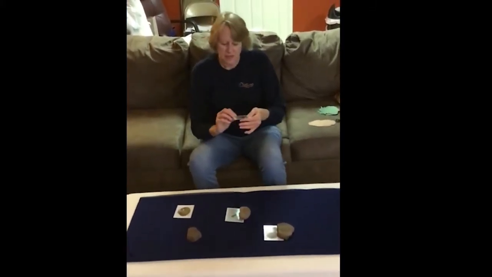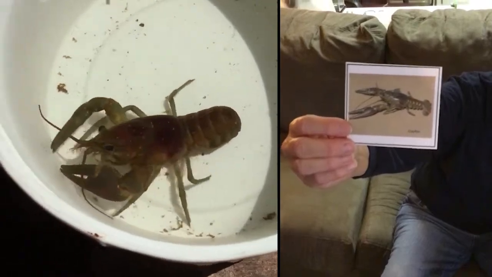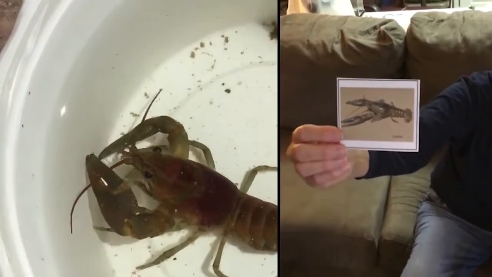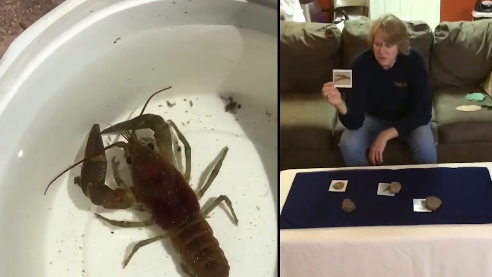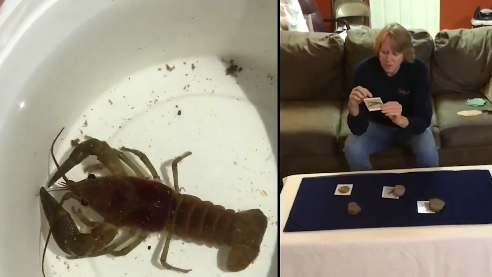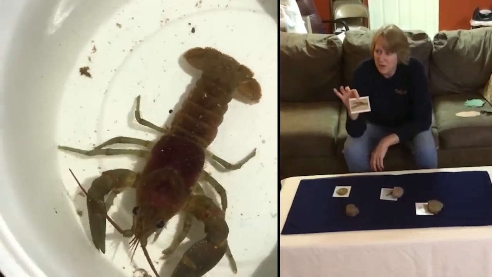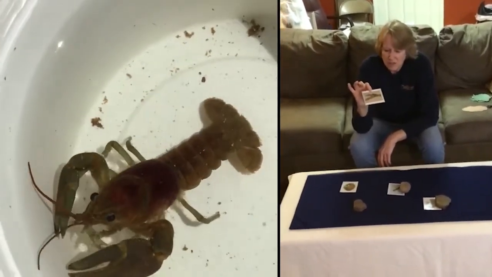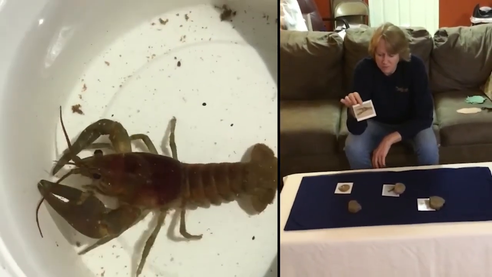All right, and the next thing we're going to look at here is a little bit larger organism known as the crayfish. Now the crayfish is definitely a little more mobile than these other organisms, so it will come out and kind of hunt and walk around the East Branch, although it does like to spend a good bit of its time hiding underneath the rocks.